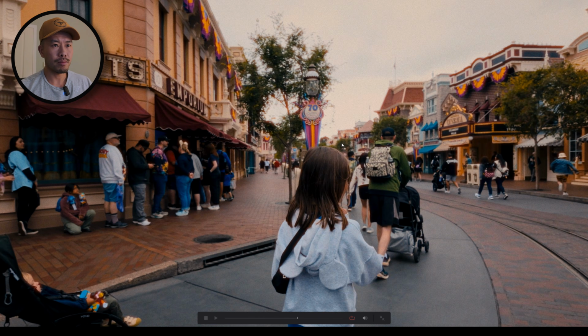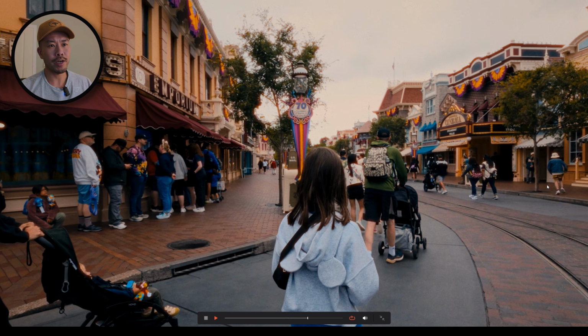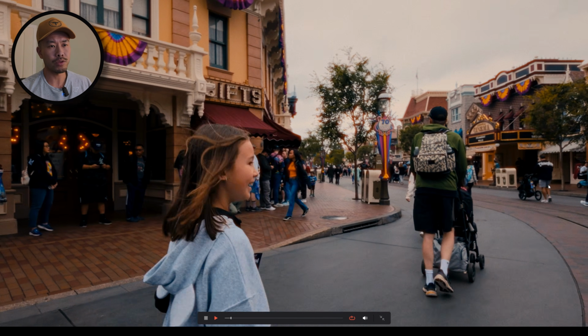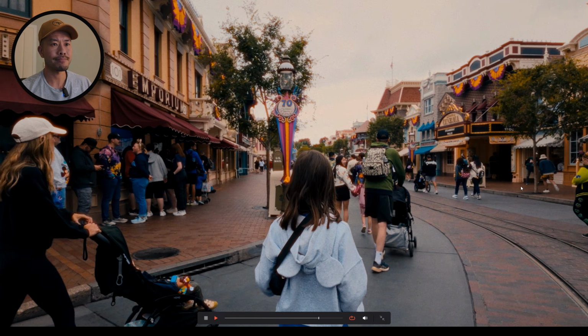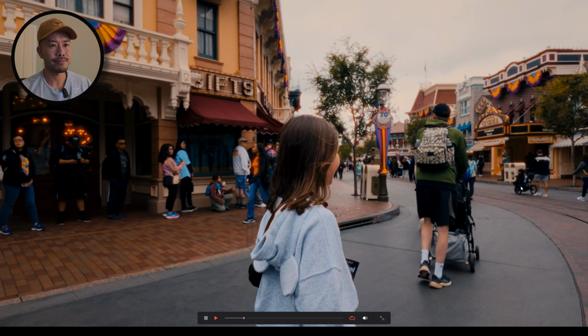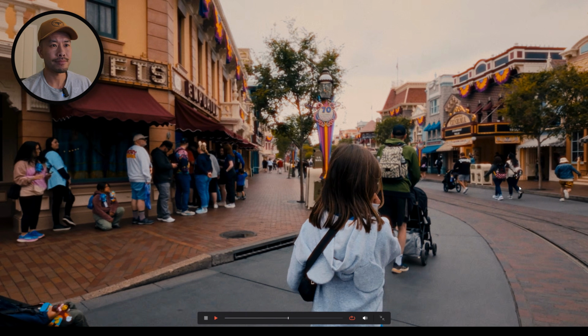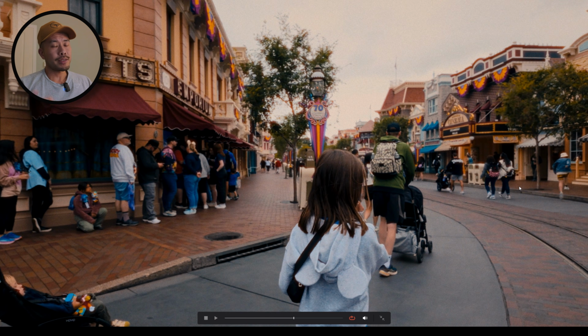So let's make our image larger and have a final look at what we've achieved using the Dehancer film emulation and color grading plugin. So I think that looks pretty good.